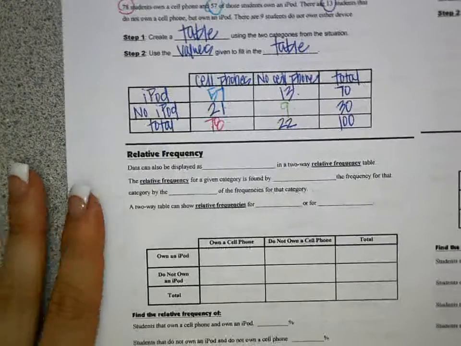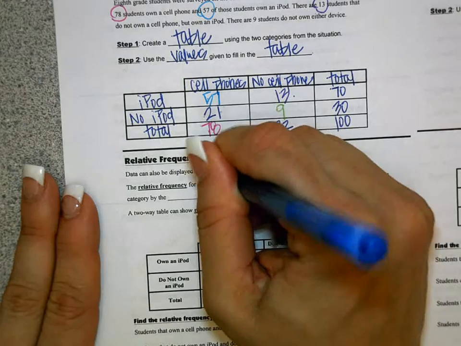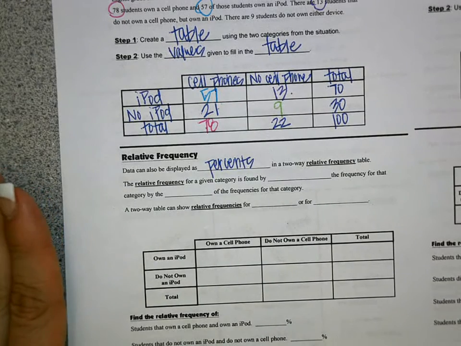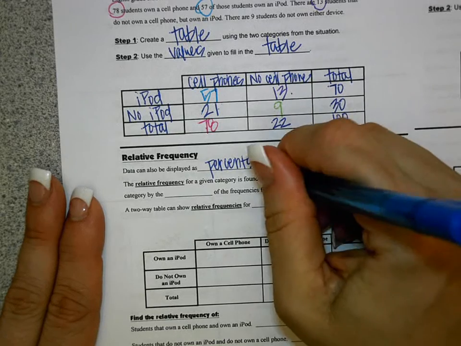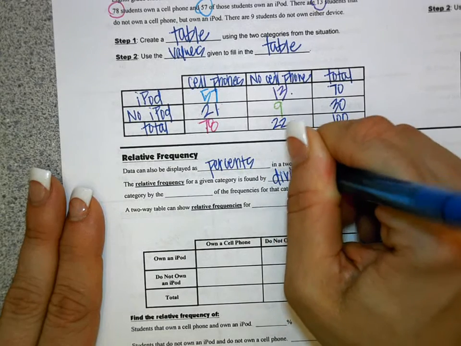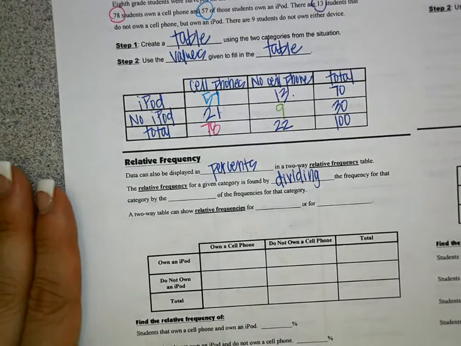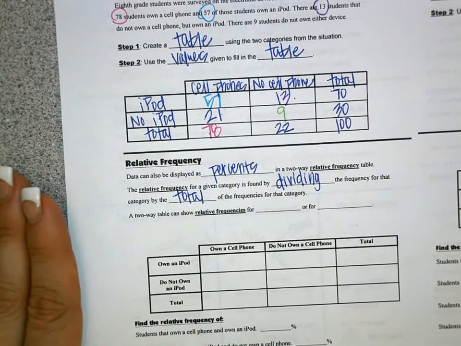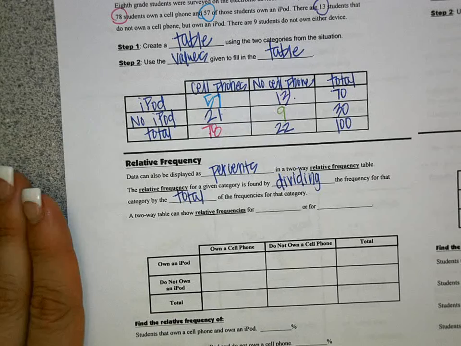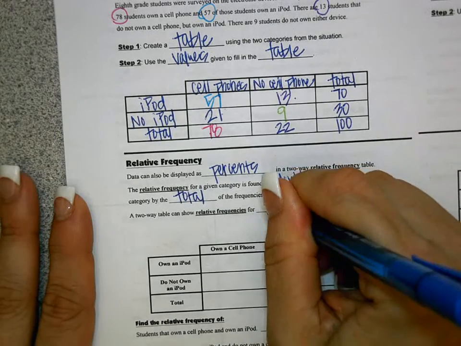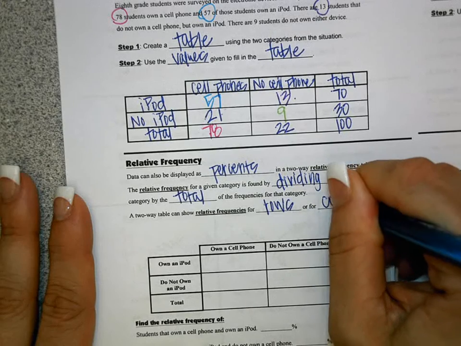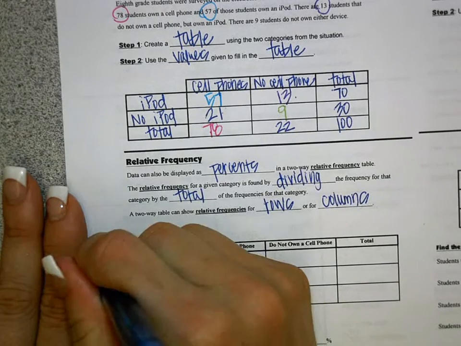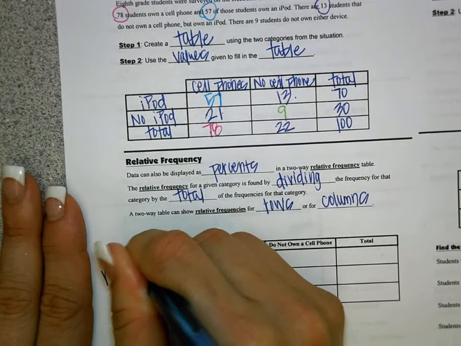Okay. Now, relative frequency. Data can also be displayed as percents in a two-way table. Okay, percents in a two-way frequency table. The relative frequency for a given category is found by dividing, so you are going to need to use a calculator, dividing the frequency for that category by the total of the frequencies for that category. A two-way table can show relative frequency for rows or for columns. Remember, these are columns, these are rows. Rows go side to side, columns are up and down.